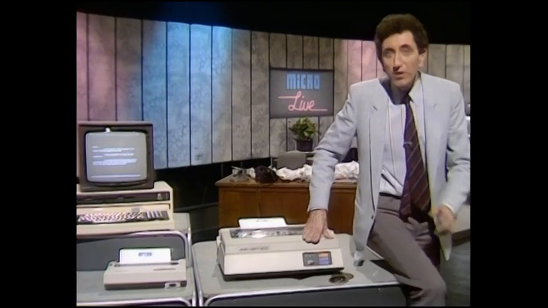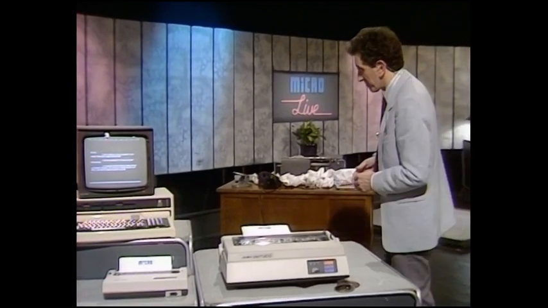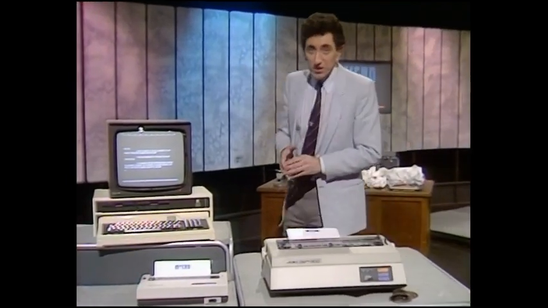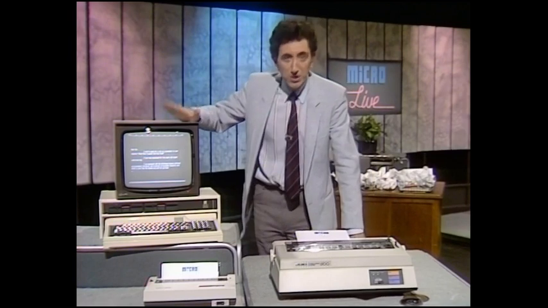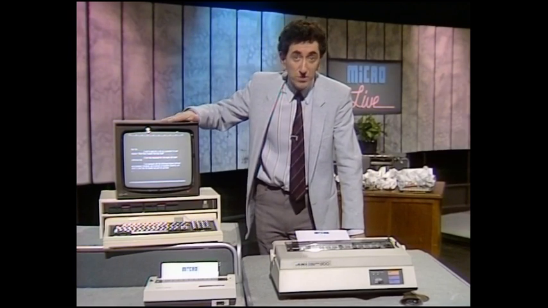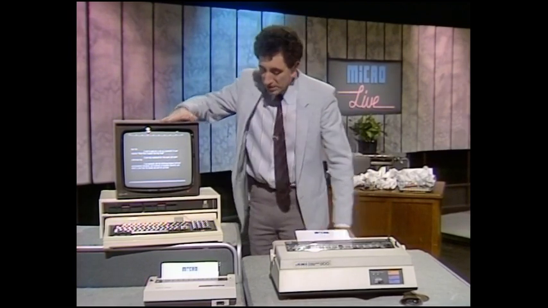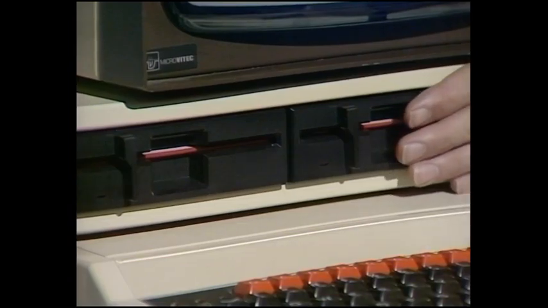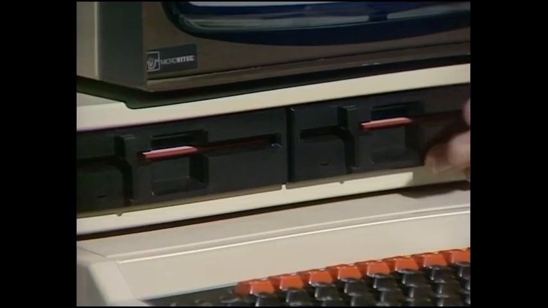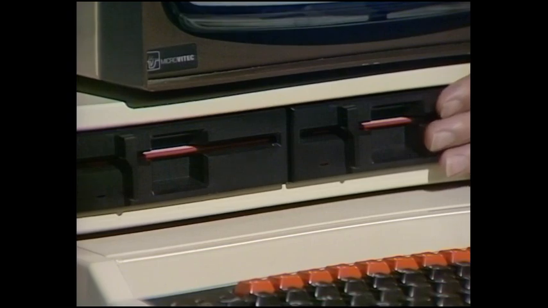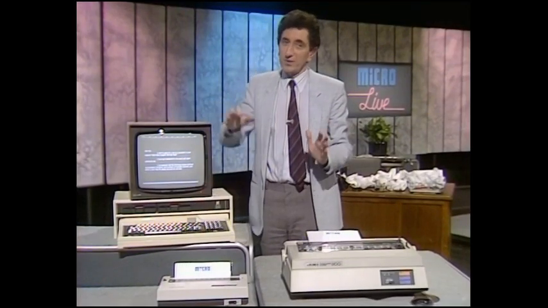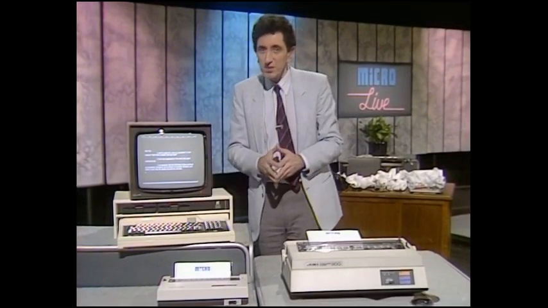So, a résumé of what you'll need to start word processing. If you've already got a computer, then you'll need a reasonably clear monitor. Well, a black and white one will cost upwards of about £80. You'll also need a disk system. This is quite an expensive setup here, but they start at about £100. You can just about get by with cassette, but it's terribly, terribly slow.